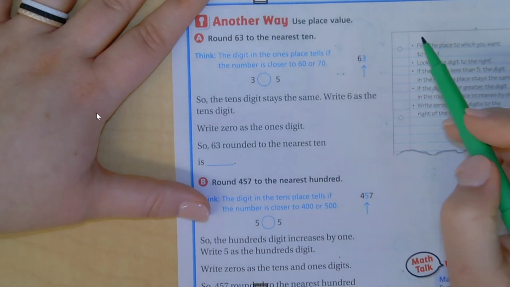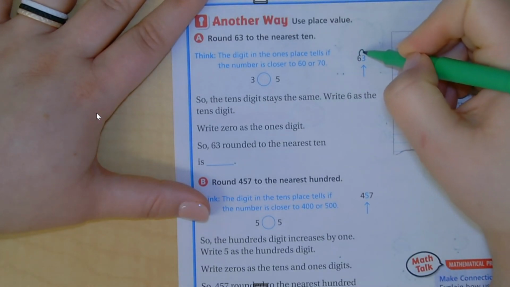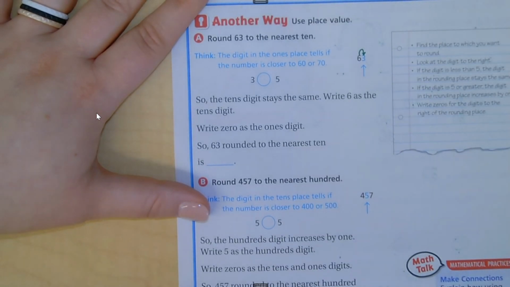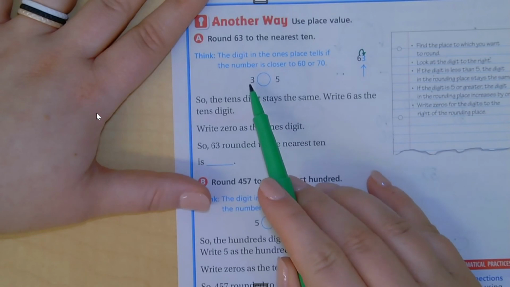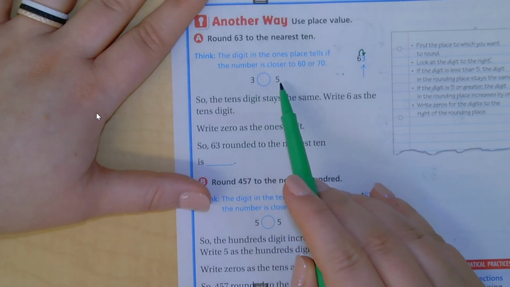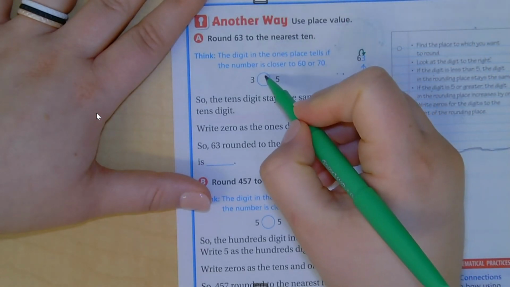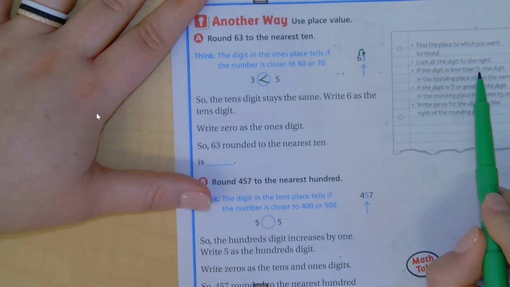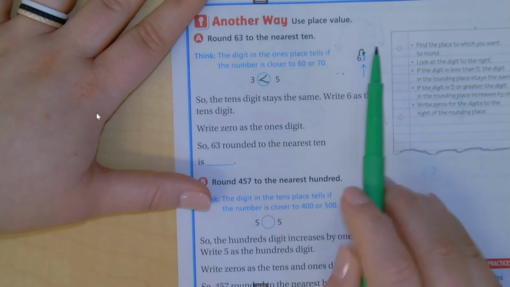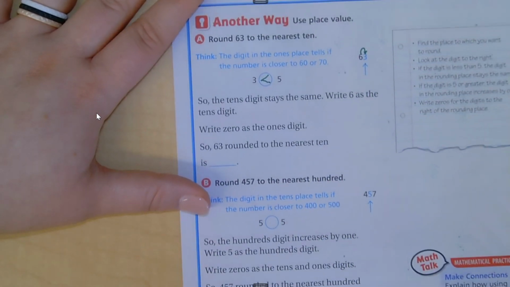So when you're rounding to the nearest 10, you're going to look at the number directly to the right, its neighbor. So when you look at its neighbor, the 3, is the 3 less than or greater than 5? Okay, you know 3 is less than 5. And our rule says if the digit is less than 5, the digit in the rounding place, which is the tens, stays the same.